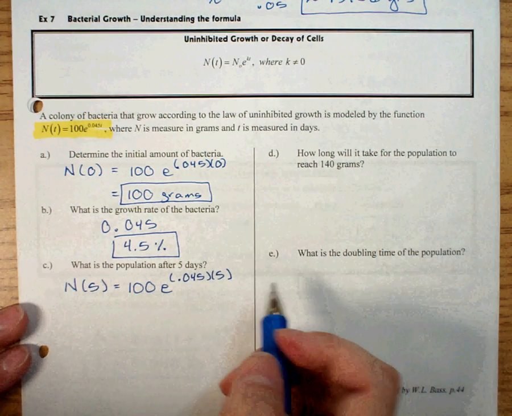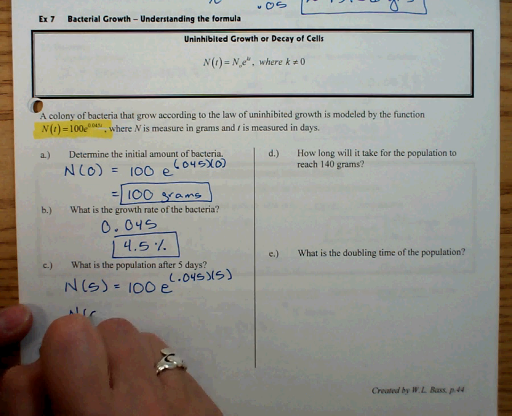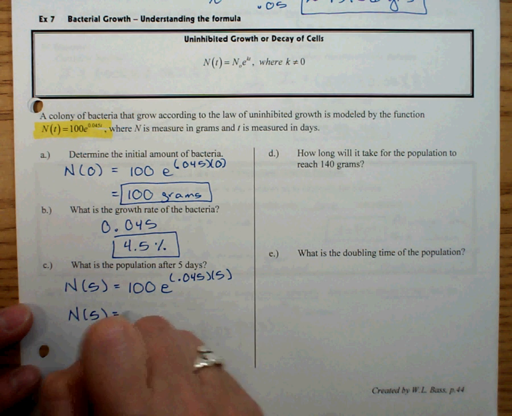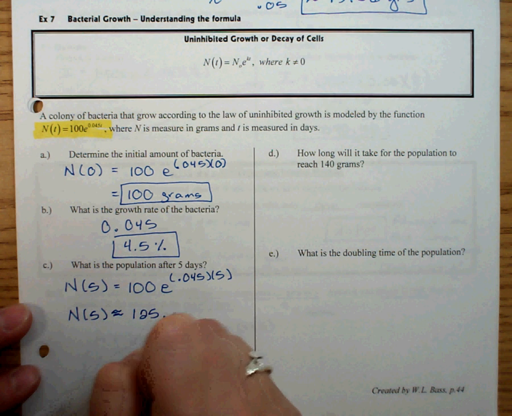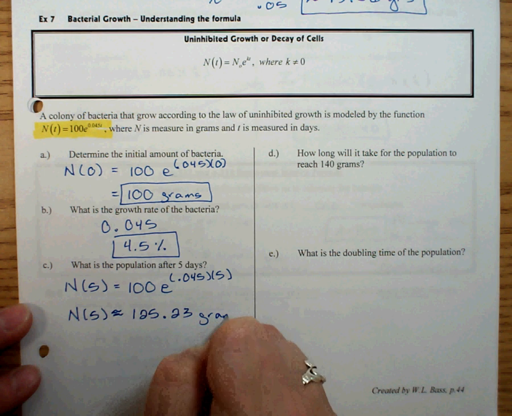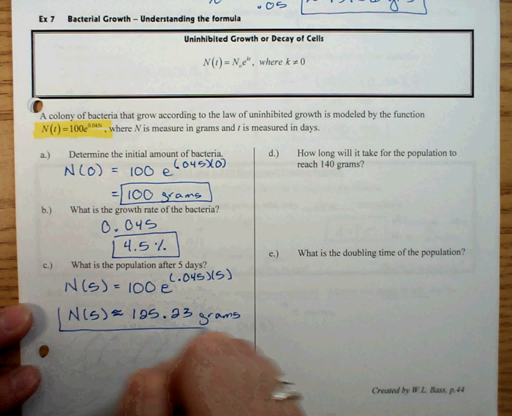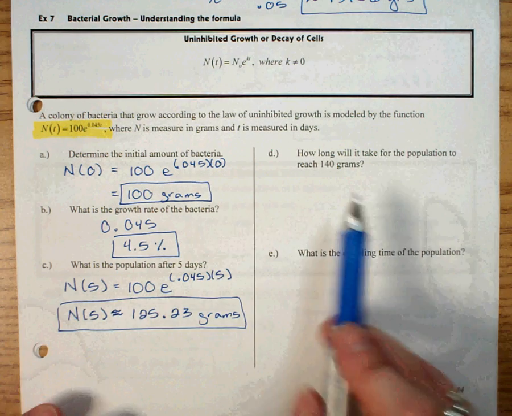And again, I'm just typing this in my calculator. We've been here before, done these types of things already today. Decimal approximation, 125.23 grams. Make sure to label your answer on all of these word problems.